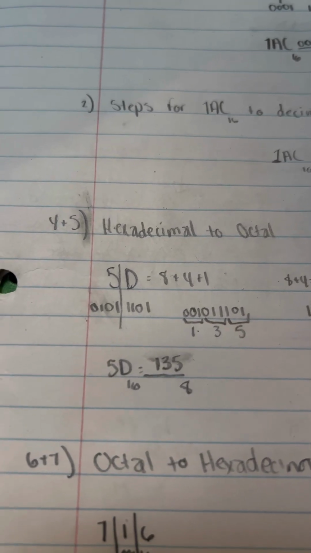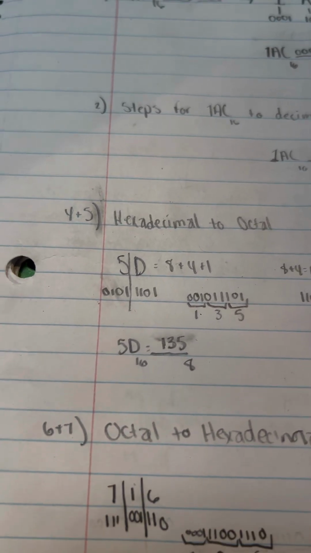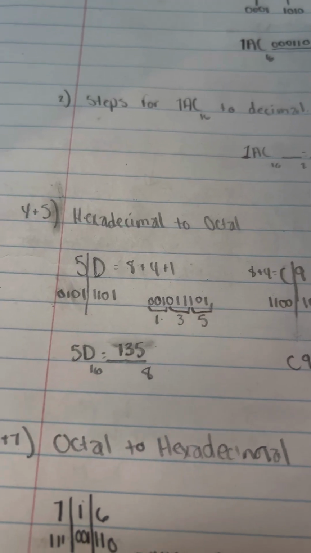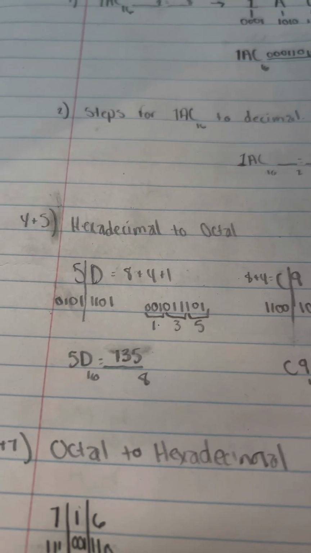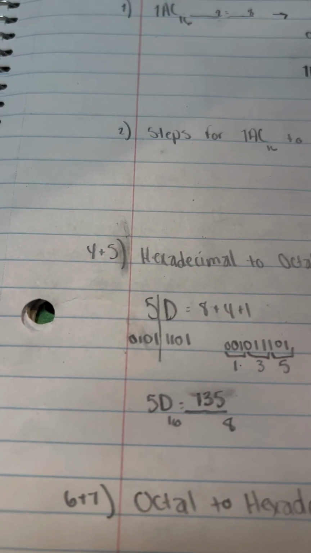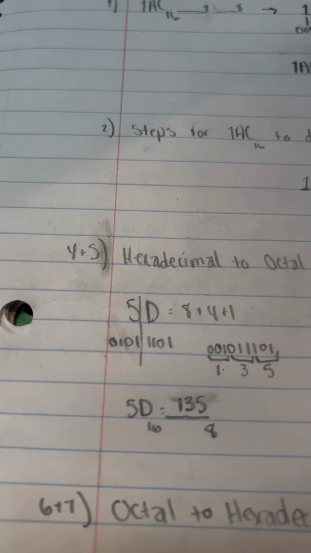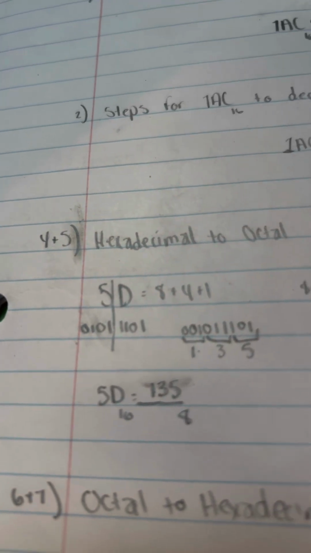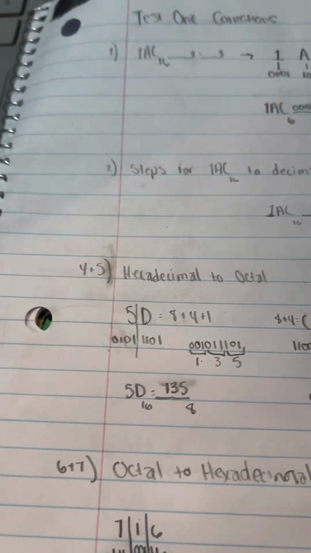For number 4 and 5, we have hexadecimal to octal. The first one is 5D to octal, which is base 8. So first we're going to get the binary representation. For 5, we have 0101, and for D, we have 1101. We know this because of our twos chart.